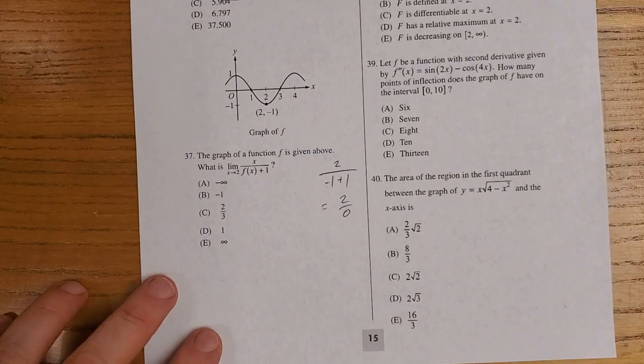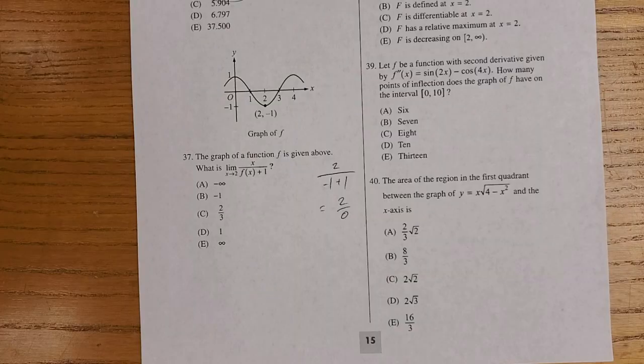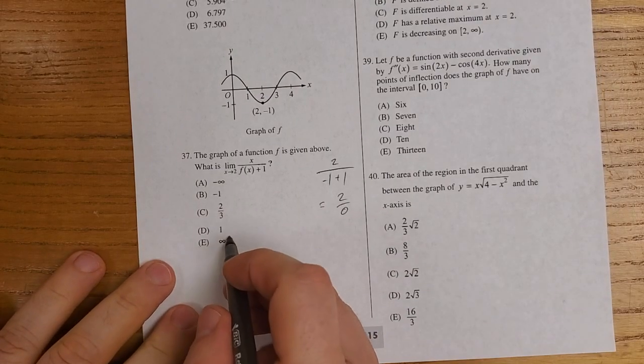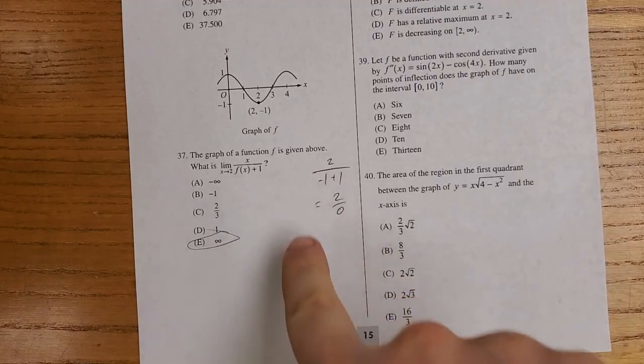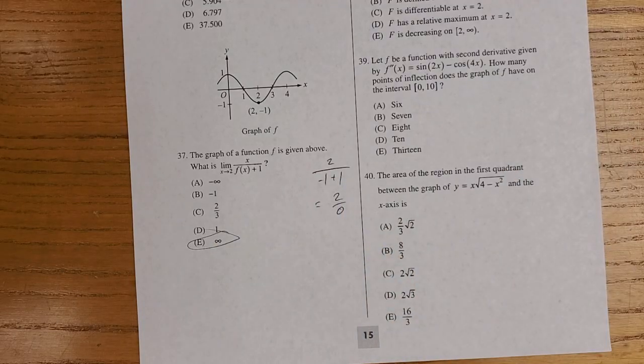So given the options here, we can take a pretty safe guess that it is going to be infinity there. And actually, I can do it faster this way than on the calculator, but since I do have the calculator, I'll just show you a quick proof here.